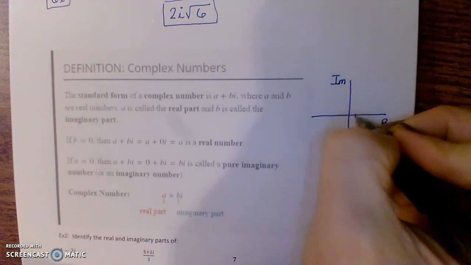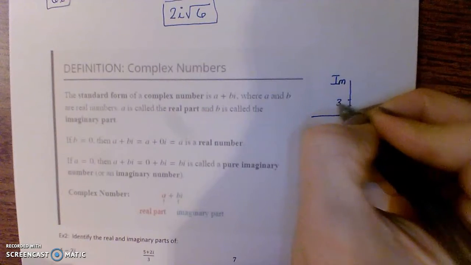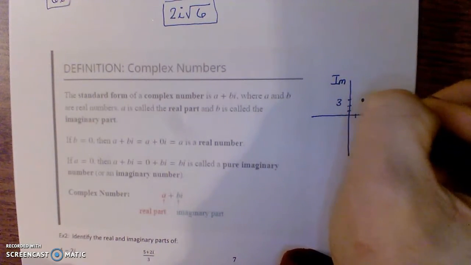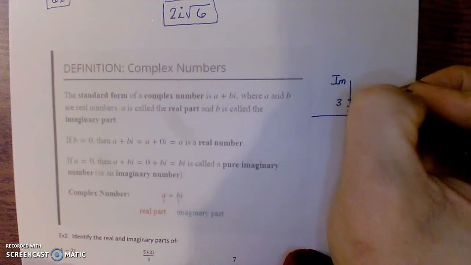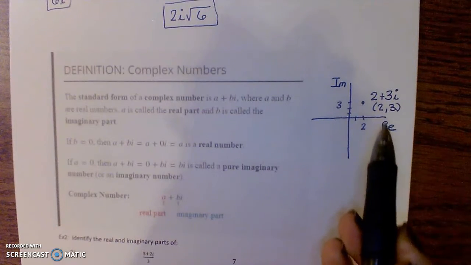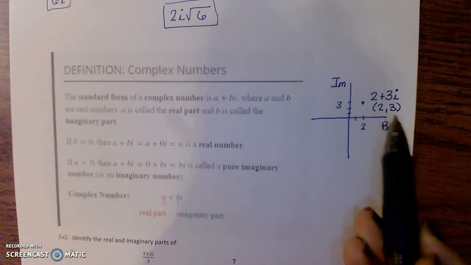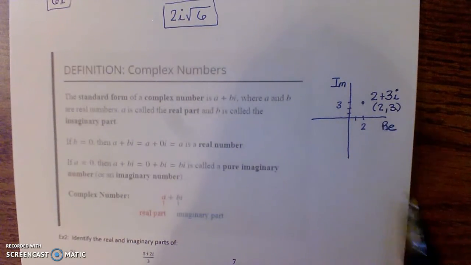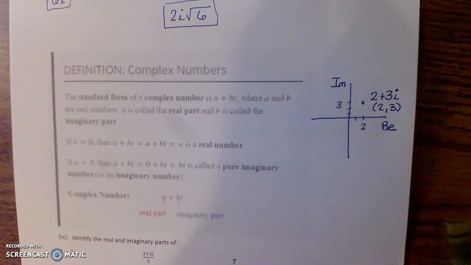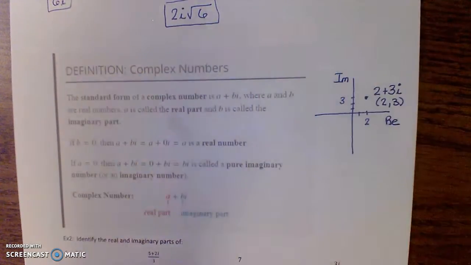So if you had 2 along the x-axis and 3 up, this point here in the plane would have coordinates (2, 3). And we can write that as 2 plus 3i. So if you want to think of the complex numbers as a coordinate pair in the xy plane, it's very similar. So the complex number system is like a 2-dimensional number system, where points can be represented by their real part and their imaginary part.